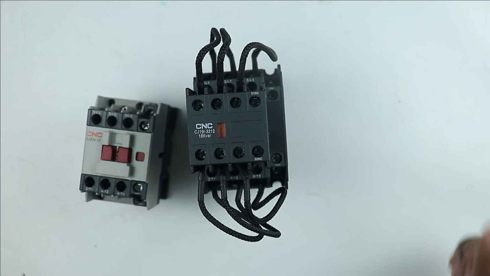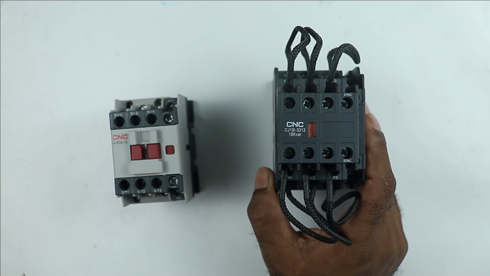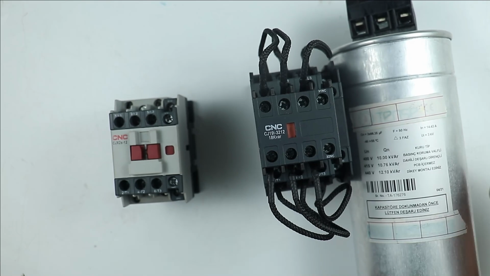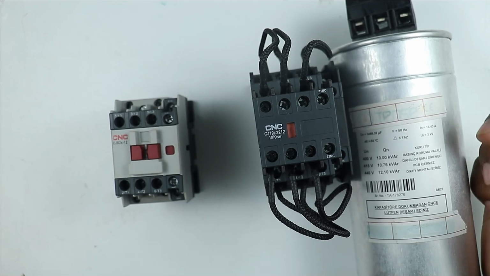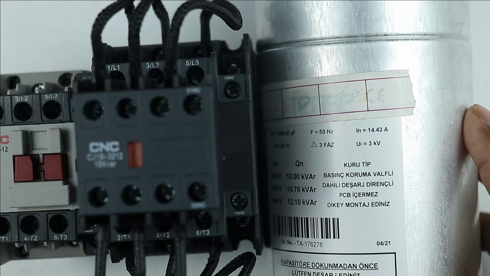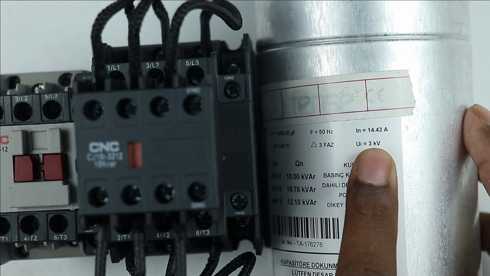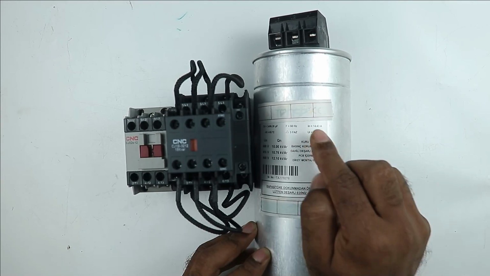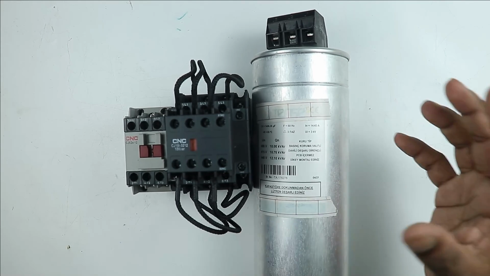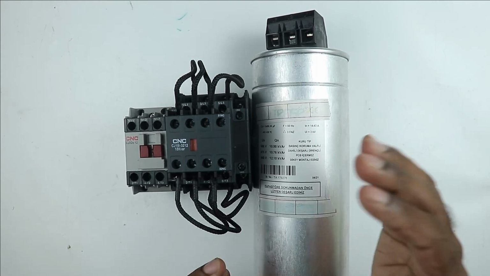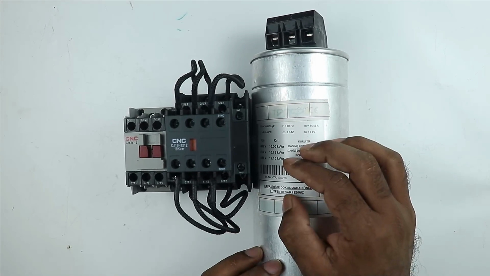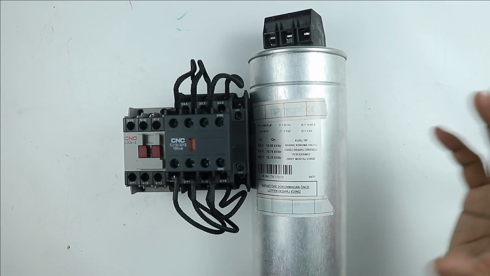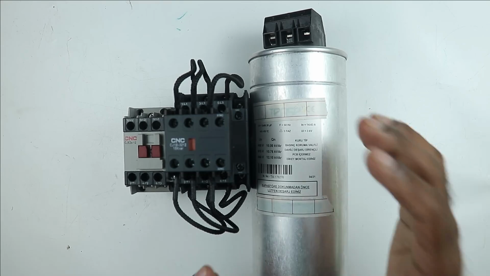Now we will understand the concept of why we are using this type of contactor. We don't use a normal type of contactor to turn on and off a capacitor. Like I told you, when we turn on this capacitor, the inrush current will flow. Inrush current can also be 100 times. On this capacitor it is written 14.43 ampere. It means when I provide power supply to this capacitor, 14.43 ampere current will flow in normal condition. But at the time of starting, this 14.43 is multiplied by 100. This means the starting current can be 1000 to 1400 ampere. This current will flow only for a few seconds.